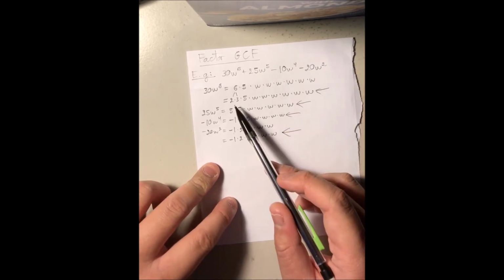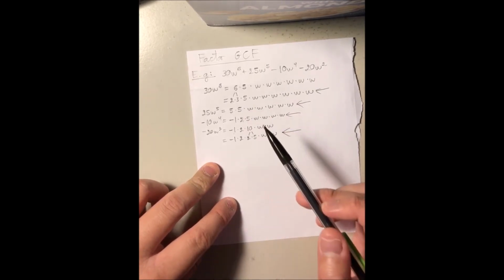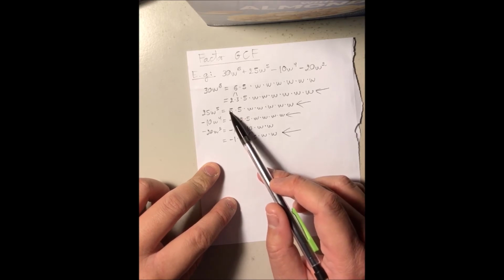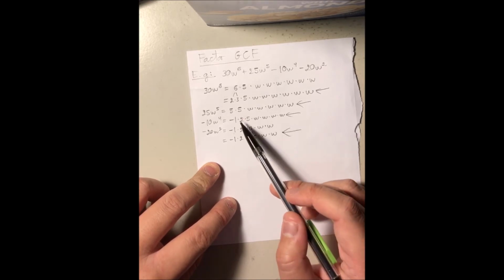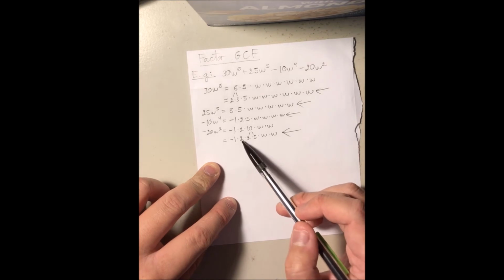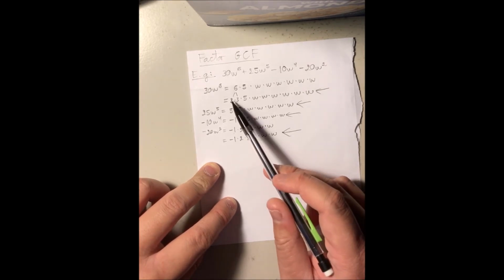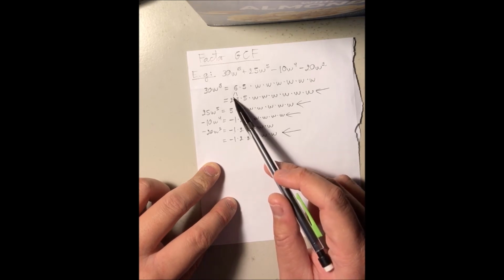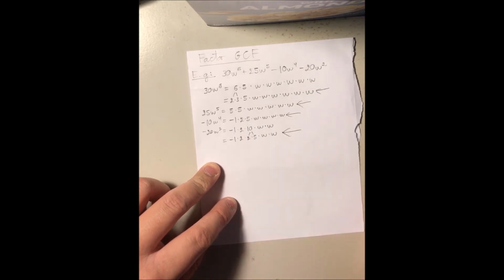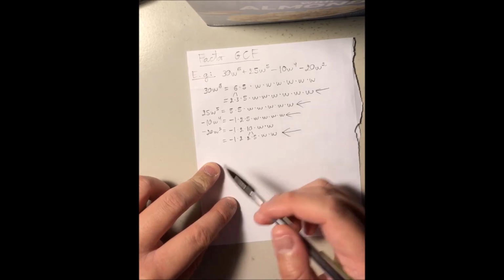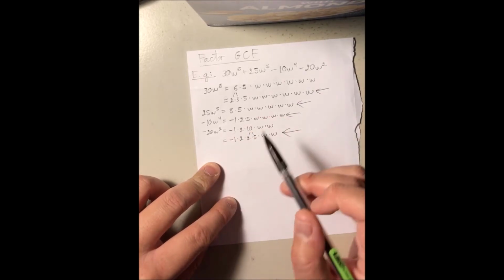Okay, so in the first list we have positive 2, but we don't have it in the second list. We have it in the third, and we have it in the fourth. So because one of these 4 lists of factors is missing the positive 2, positive 2 is not part of the greatest common factor. So we have to disregard it.